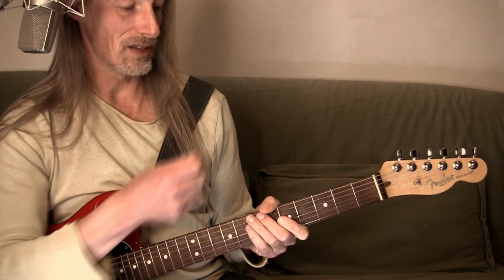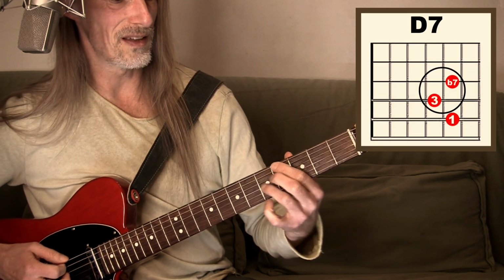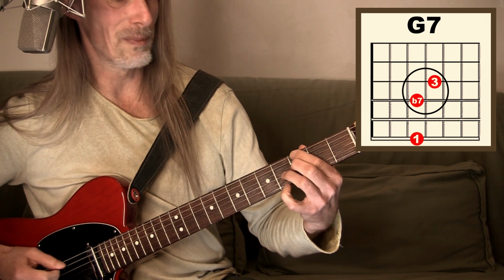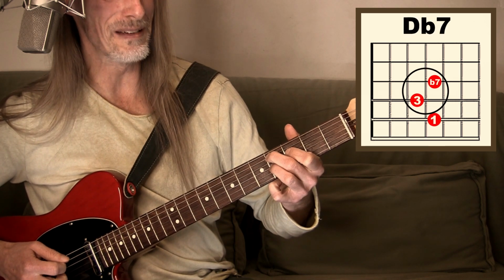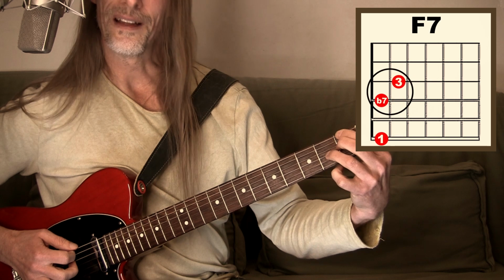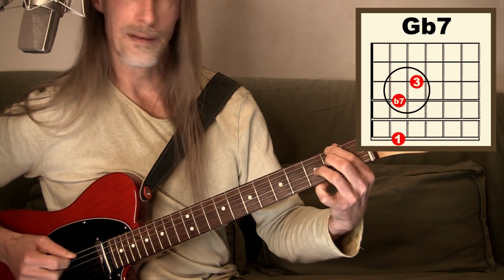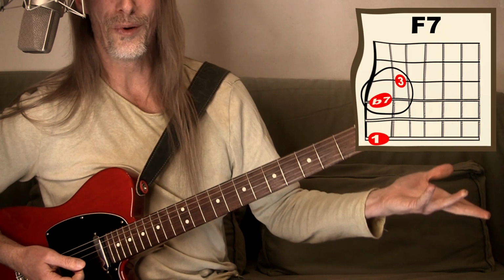I can also make it more extreme. I can play the D7 and then the substitute, go to the G, play its substitute, the D flat 7th, then go to the C, play the G flat 7, and then go to the F. And it still works because it's all the same.